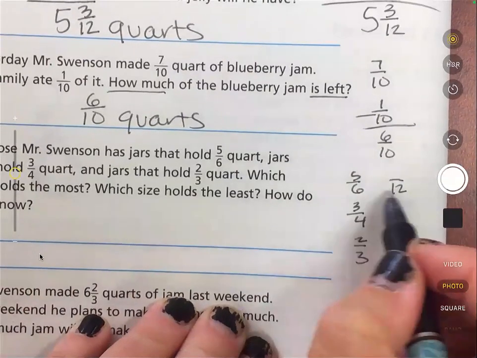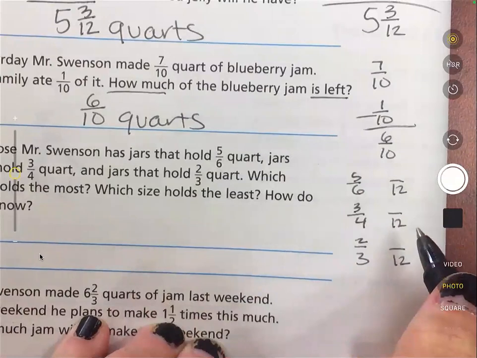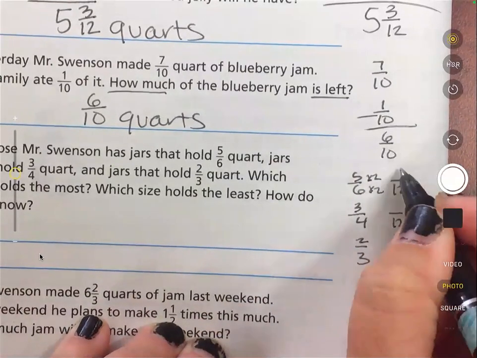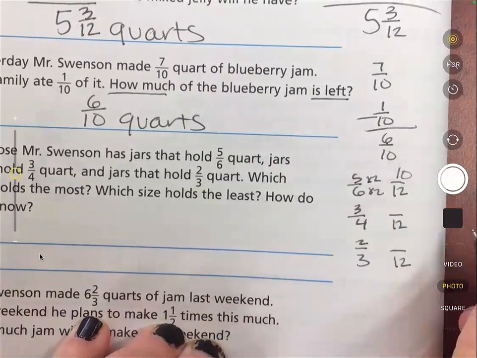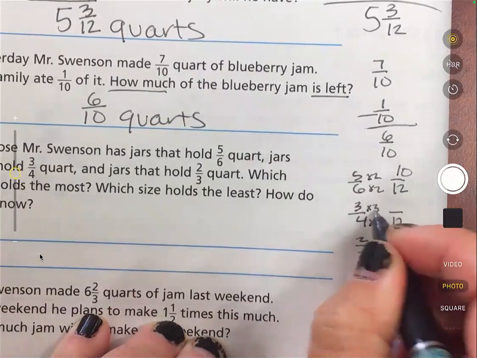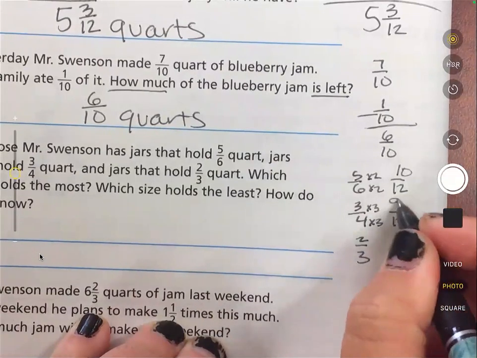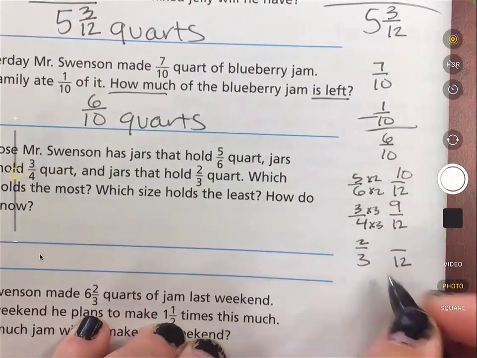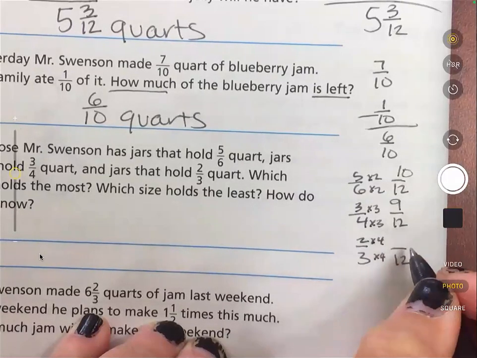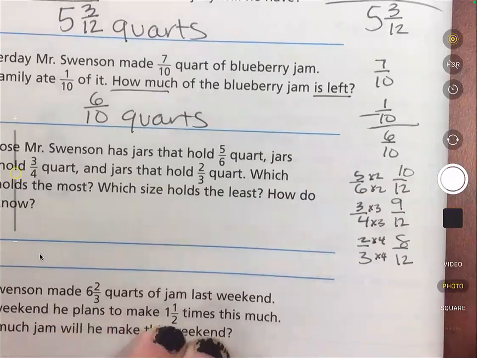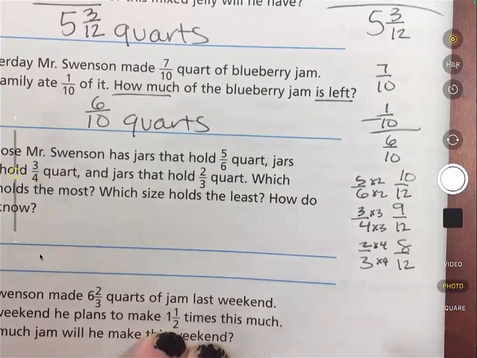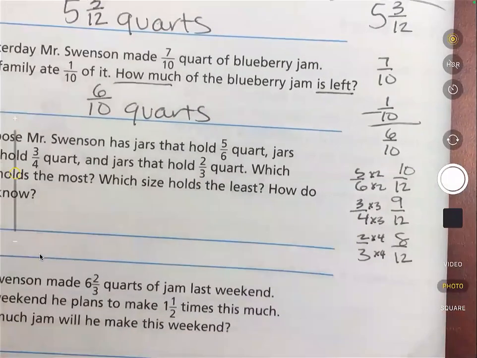How am I going to get from 6 to 12? Times 2. What's 5 times 2? 10. You got it. How am I going to get from 4 to 12? Times 3. What's 3 times 3? 9. Yep. How do I get from 3 to 12? Times 4. What's 2 times 4? 8. Look at that. They were already in order, weren't they? 10, 9, 8. They were already in order from least to greatest.